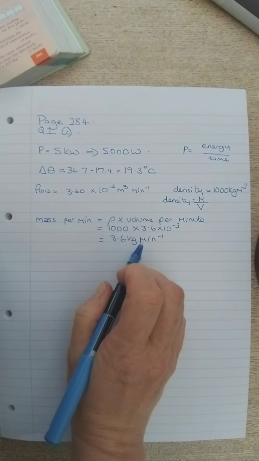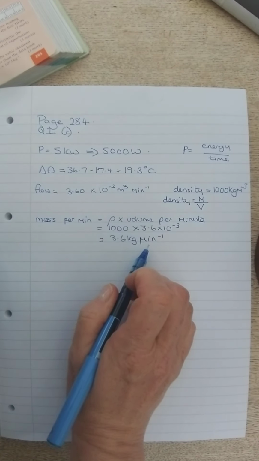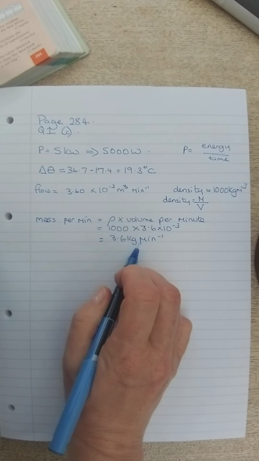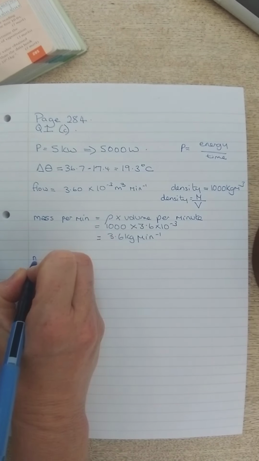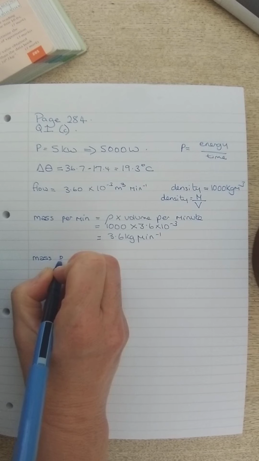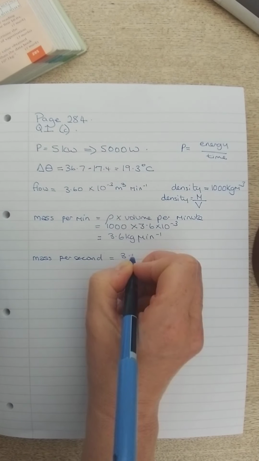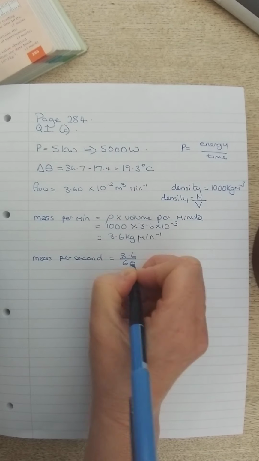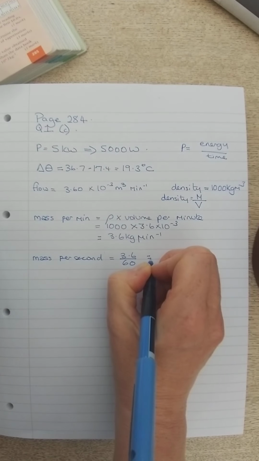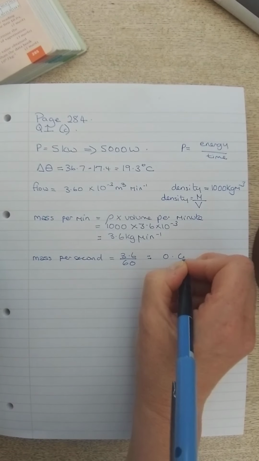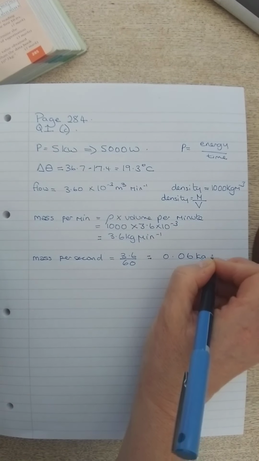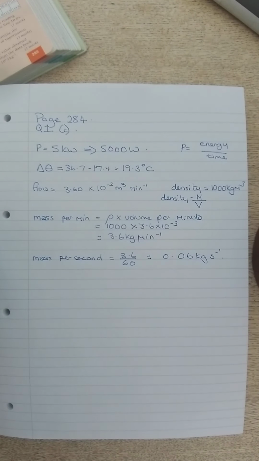Okay, now obviously this isn't particularly helpful to be in terms of minutes, we want it to be in SI units, so we're going to go to mass per second. So we just do 3.6 divided by 60, which will give us 0.06 kilograms per second. Okay.